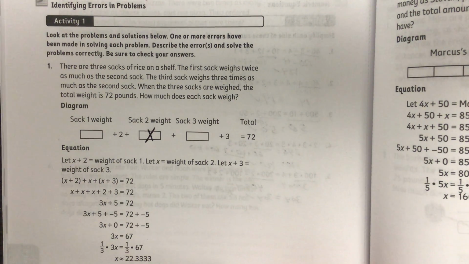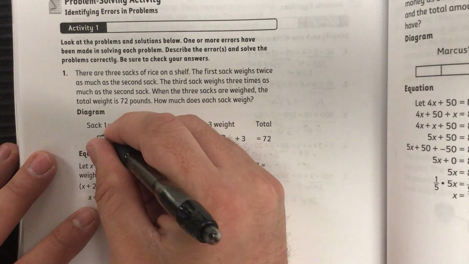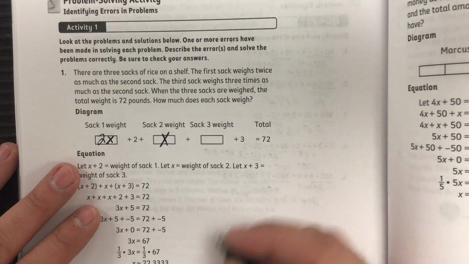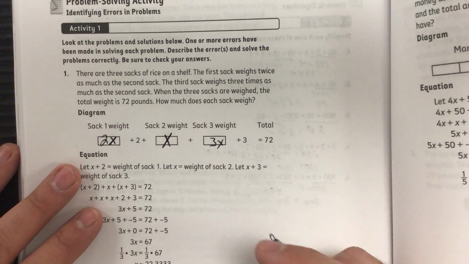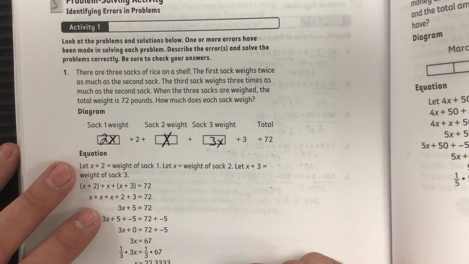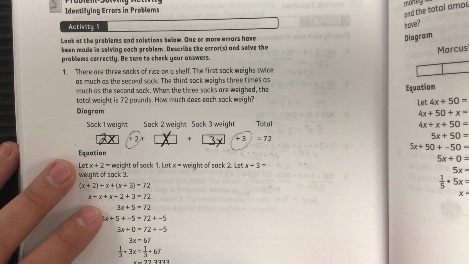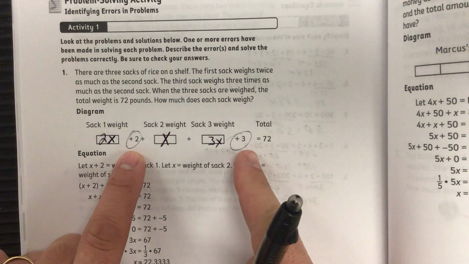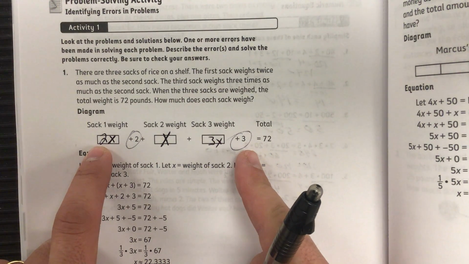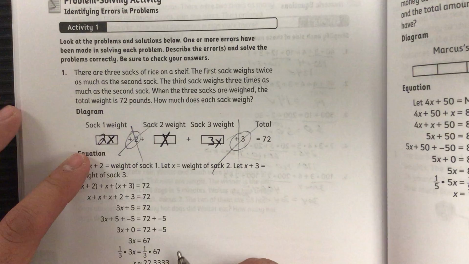Landon, first sack weighed twice as much as the second. So what's that? 2x. Third sack weighed 3 times as much as the second. 3x. Okay. So instead of multiplying by 2, look what they did. And multiplying by 3, look what they did. Think that affected their answers? When they added instead of multiplied? Yeah. So that's where they went wrong. They added instead of multiplied.